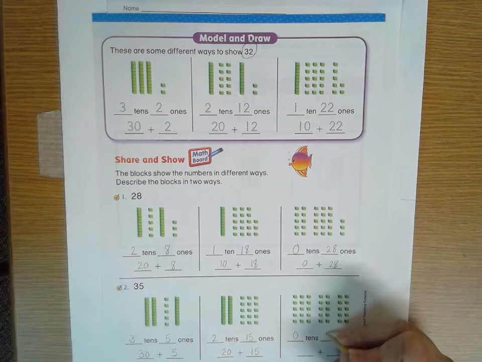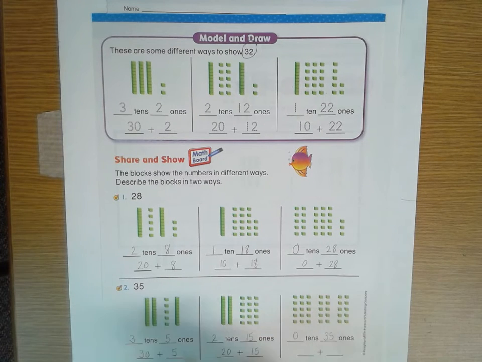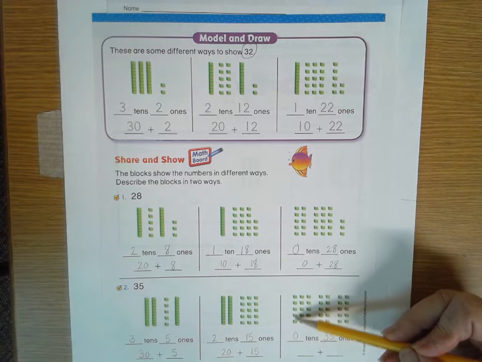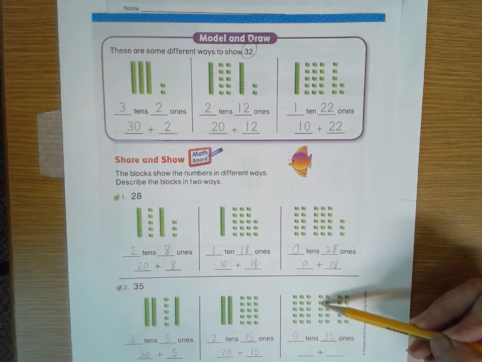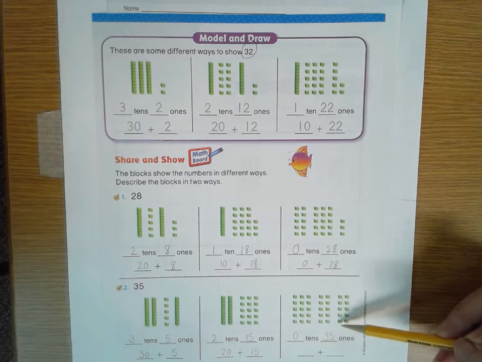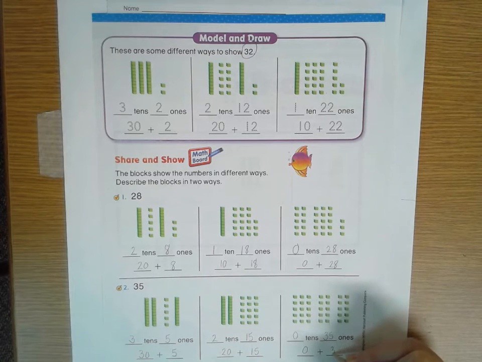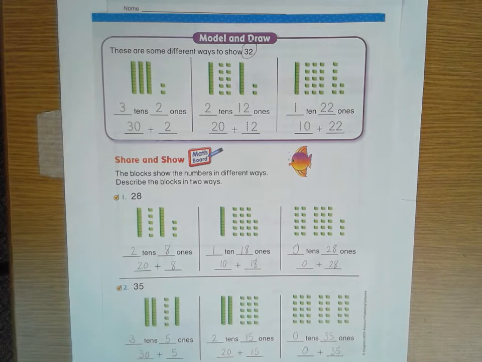That makes sense, doesn't it? Because that's what our number is, 35. We can count by 5 to do this. 5, 10, 15, 20, 25, 30, 35. So 0 10s is 0 plus 35 ones is 35. So 0 plus 35 is 35.